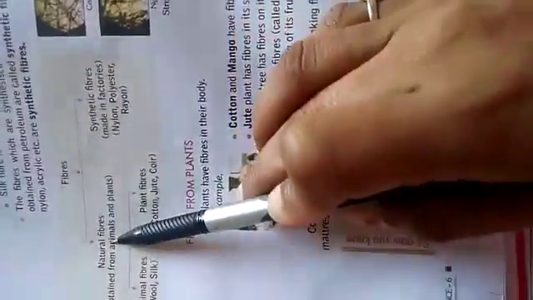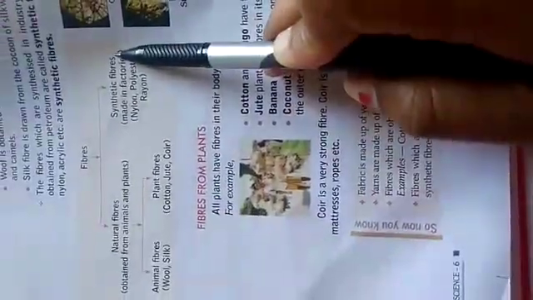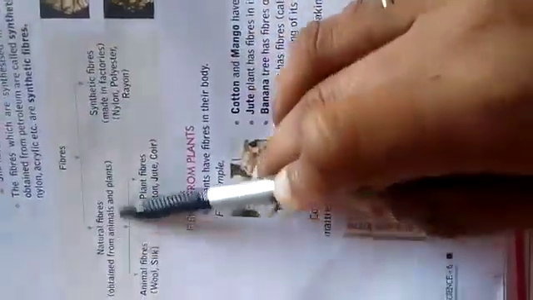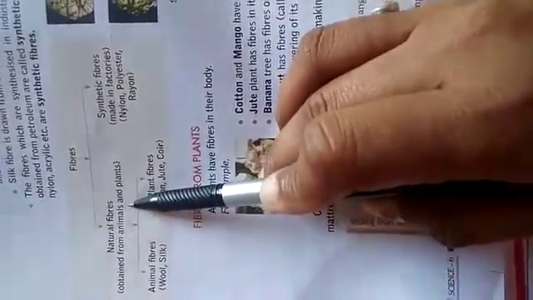We have divided fibers into two categories. One is natural fibers and the other is synthetic fibers. Natural fibers are those fibers which are obtained from animals and plants, from natural things. The fabric obtained from natural fiber will be natural fabric.